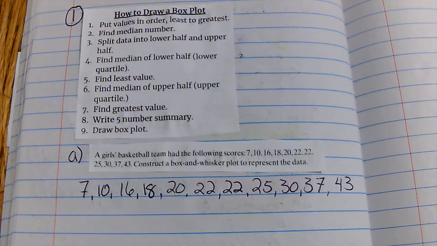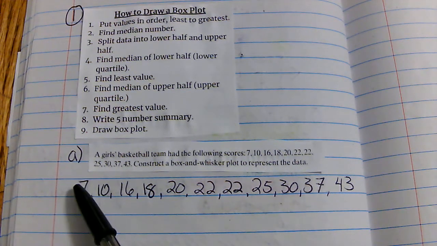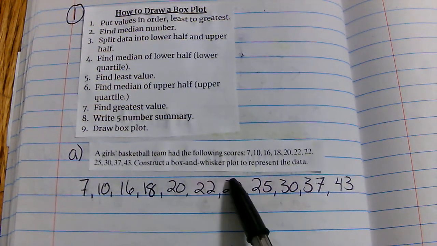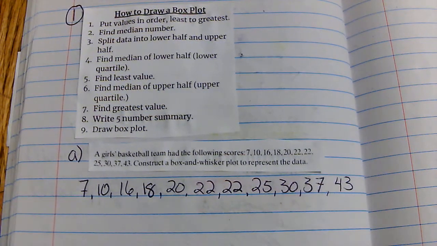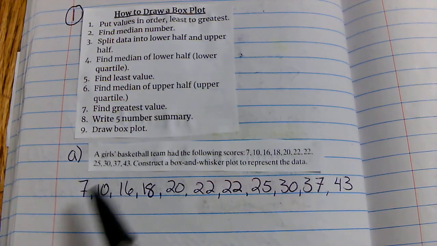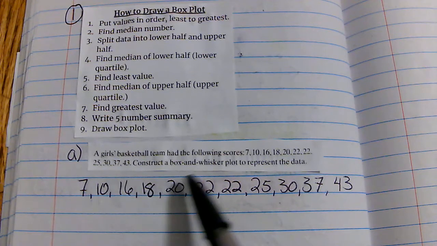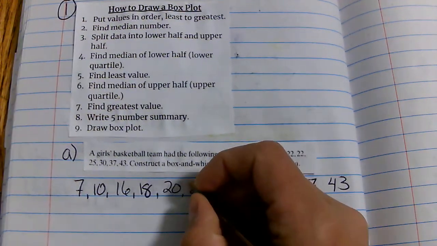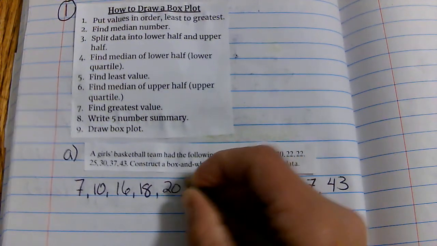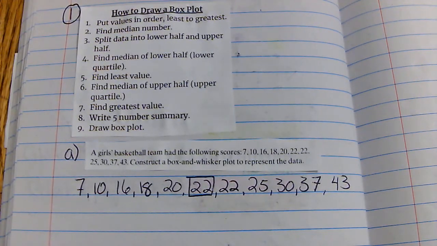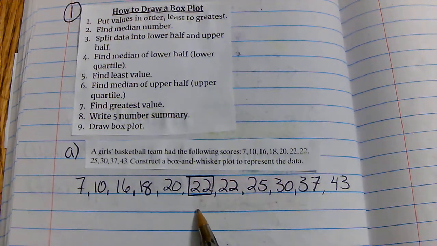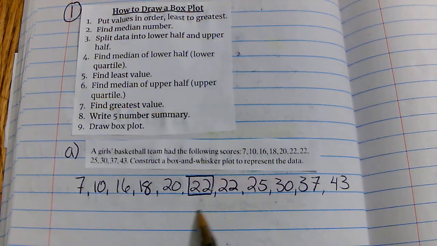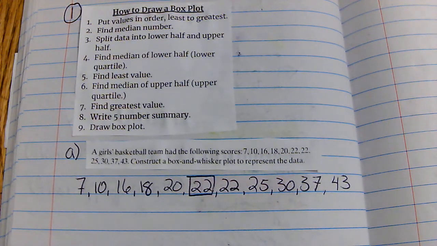Then it says to find median number. So we're going to find the median of this whole data set. So I've got 1, 2, 3, 4, 5, 6, 7, 8, 9, 10, 11. Okay, so the 6th number would be the middle. 1, 2, 3, 4, 5, 6. Let me just double check that. 1, 2, 3, 4, 5, 6. Yep, okay. So here is my median. All right. So this is the first part of my box and whisker plot. This is going to be kind of like that middle bar of the box.